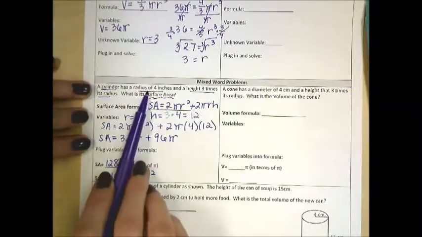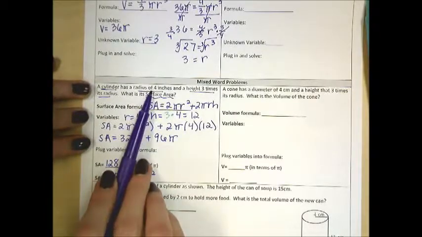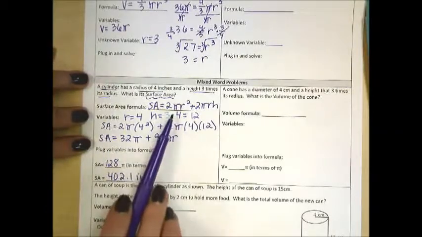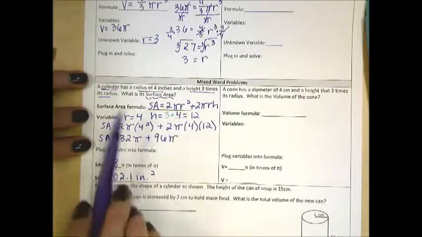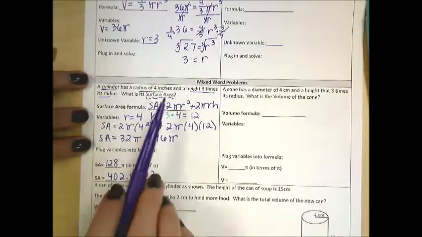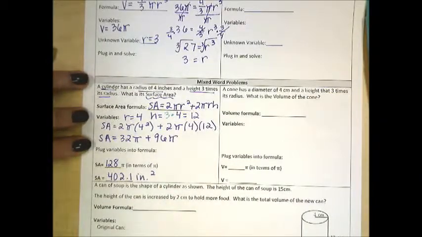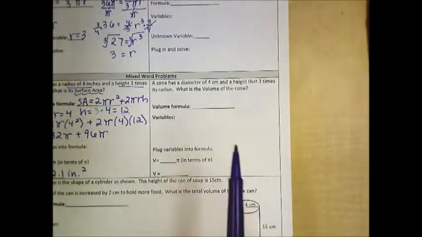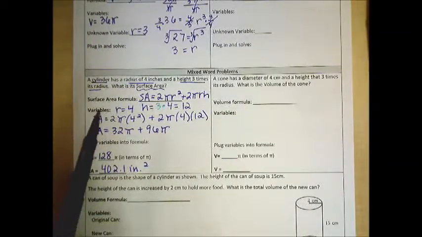So we've kind of seen this the past 2 days. It's just only giving you one variable and giving you more of a trick to find the second one. So it was 3 times the radius. So you need to read carefully and underline important parts. Go ahead and pause your video and try this problem maybe. All right, now that we have finished this problem, you don't have to pause your video. I'll let you do these later.